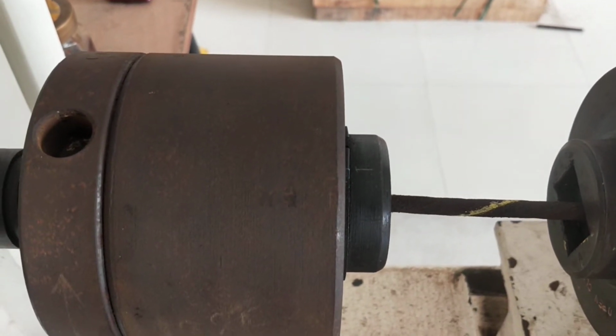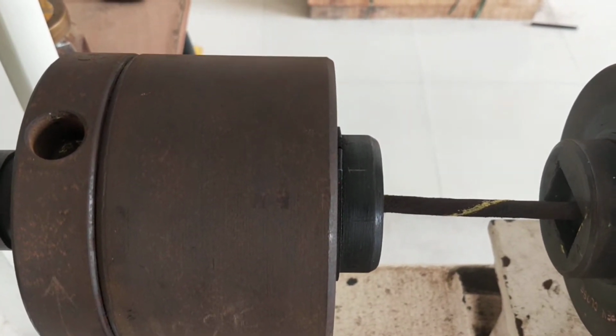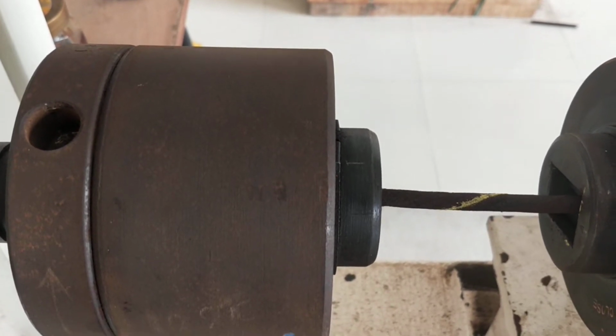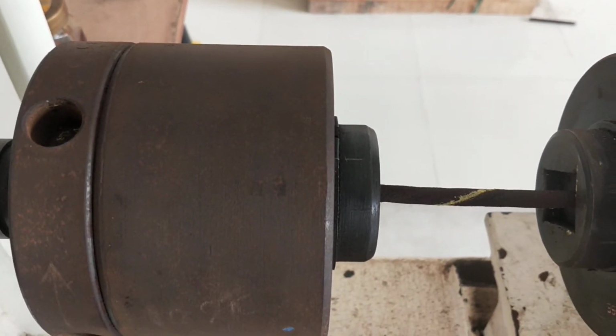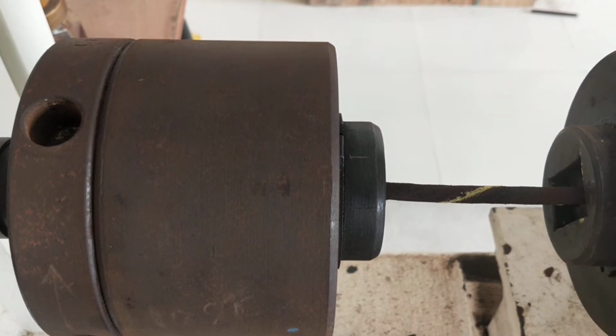You can observe the marking. The horizontal line is converted to a helical direction now due to twisting.